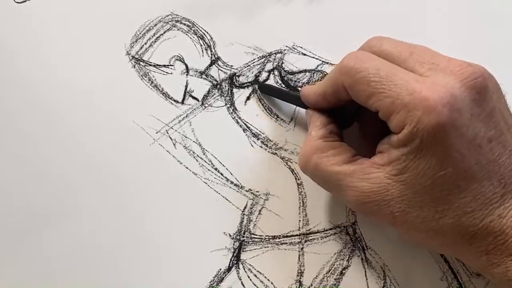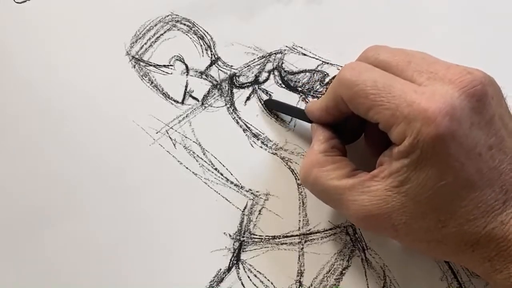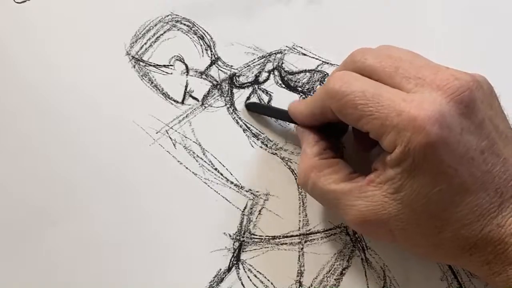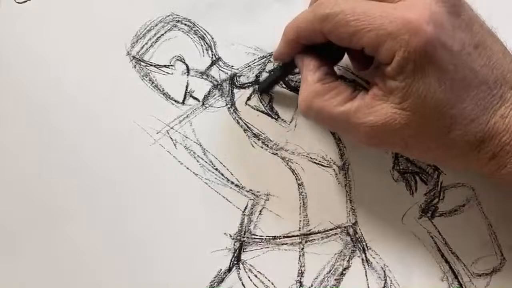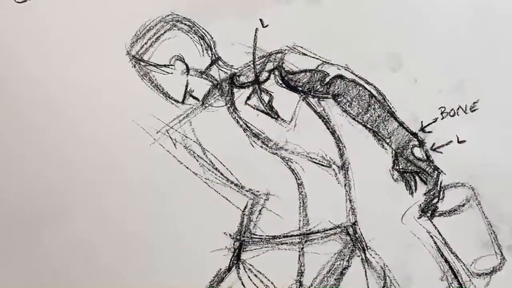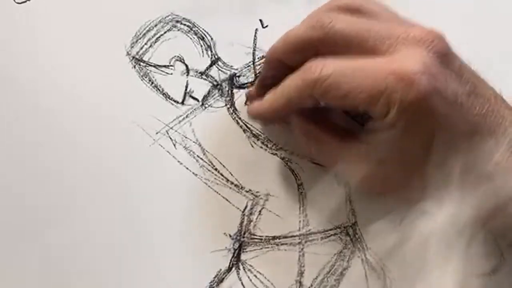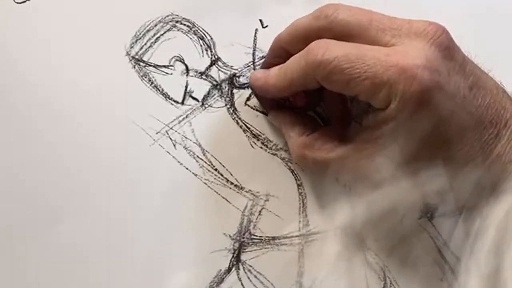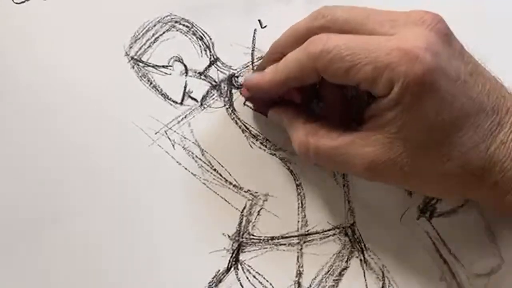This shape is a light shape, L for light, okay? So get your eraser, and we want to erase this. Keep that light.